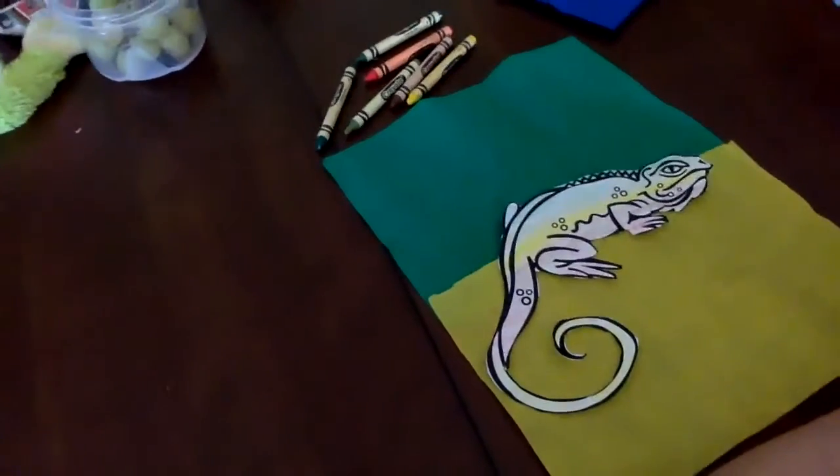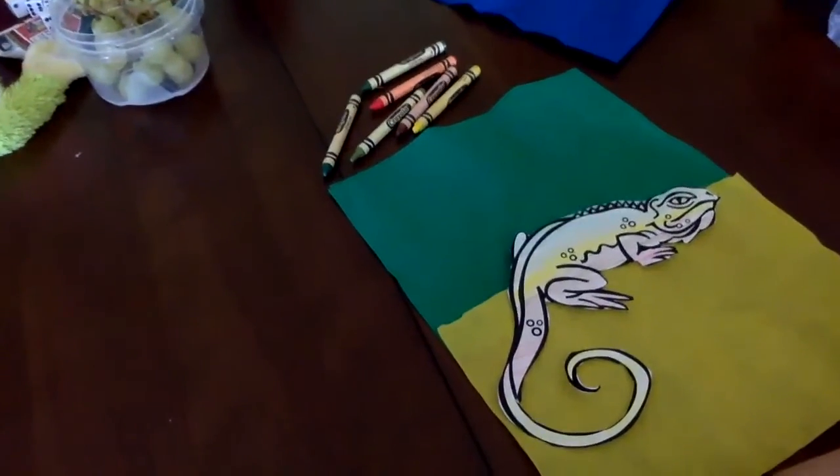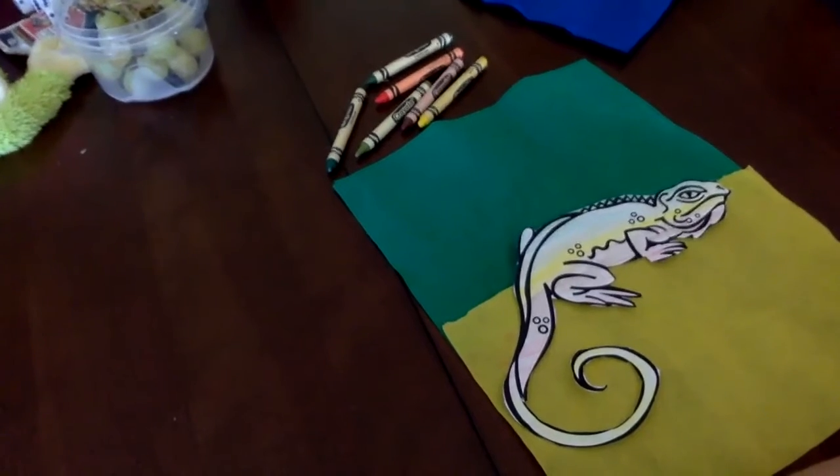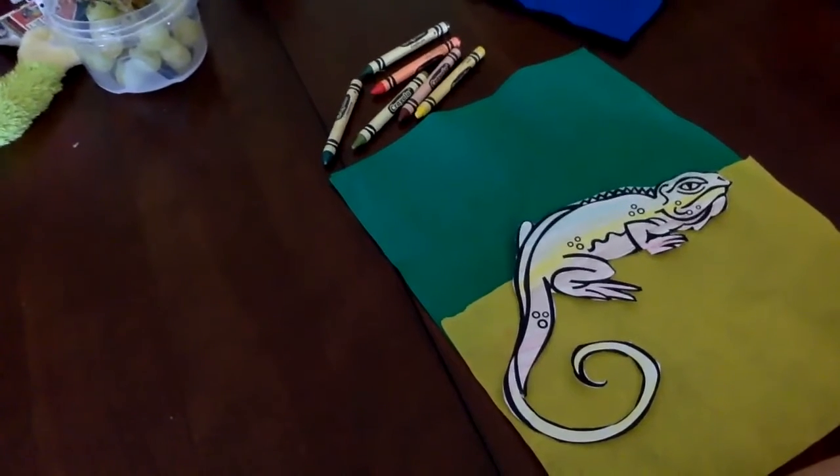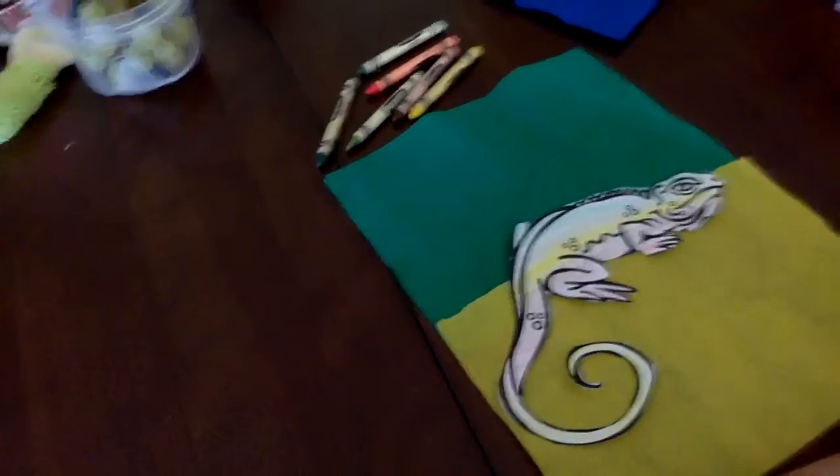This is my final. I chose to do the sand or the desert with the yellow, brown, and red. And I chose all the different colored greens for the grass. I wanted to hide my lizard in sand and grass. So, again, you get to decide what kind of habitats you want to do. I used crayons. You could use markers or anything else you have that mom and dad would let you use. But it's kind of fun to try to hide your lizard today.